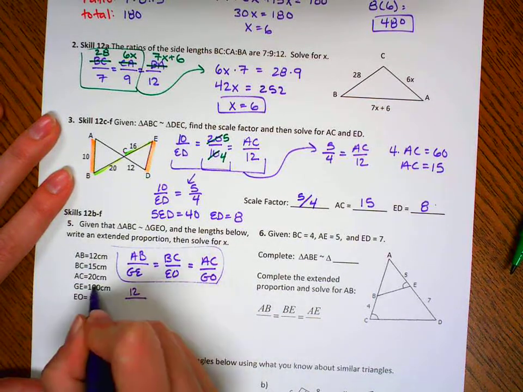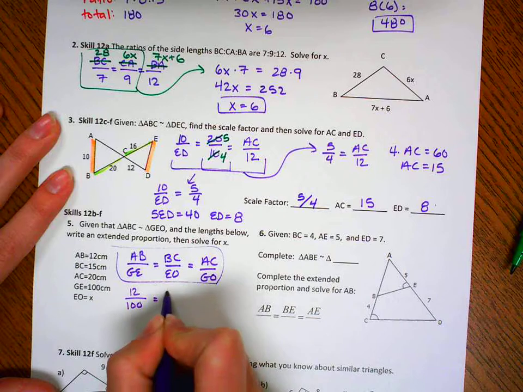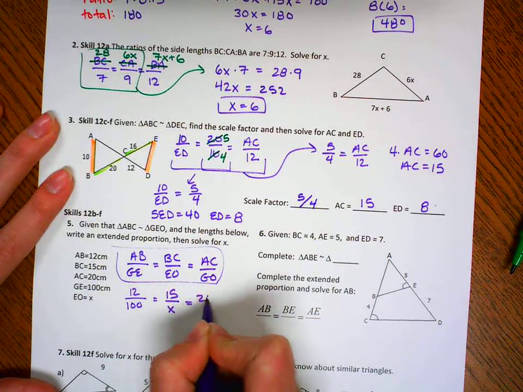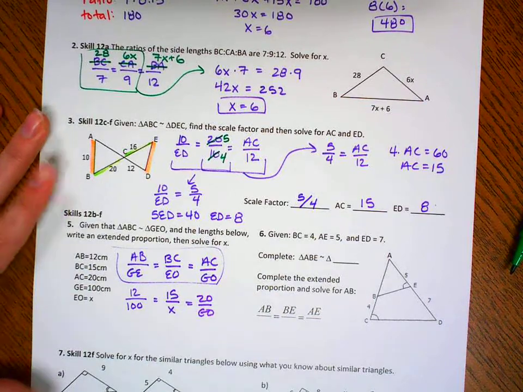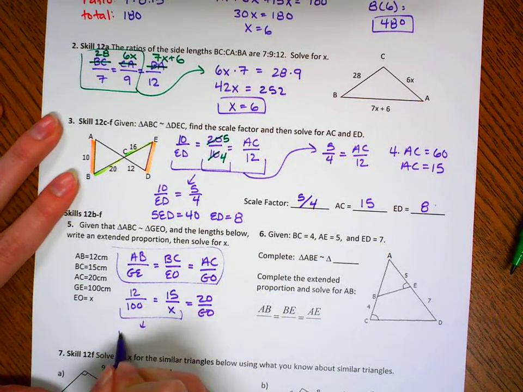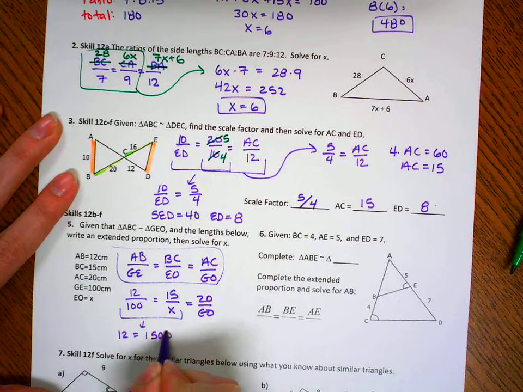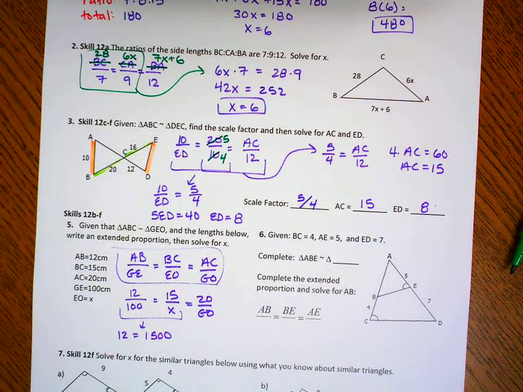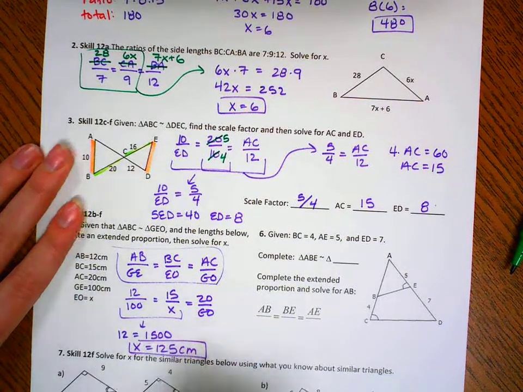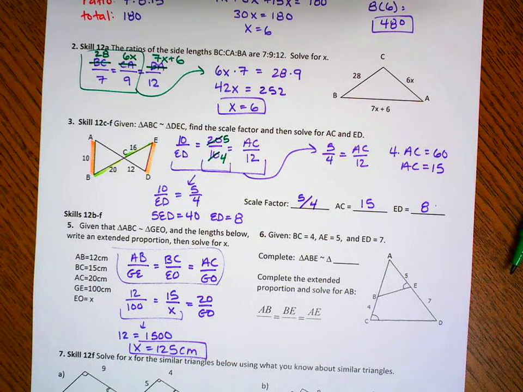AB is 12, GE is 100, BC is 15, EO is x, AC is 20, and GO we don't have anything for, but we're just solving for x. So I'm going to take this here and cross multiply. 12x equals 1500, and if I divide 1500 by 12, I get that x equals 125. We're working in centimeters, so 125 centimeters.